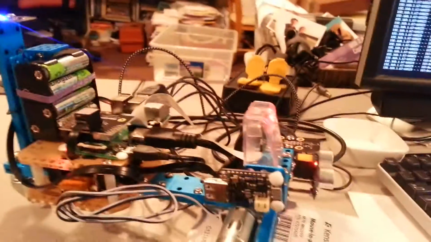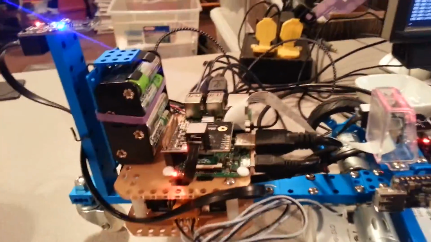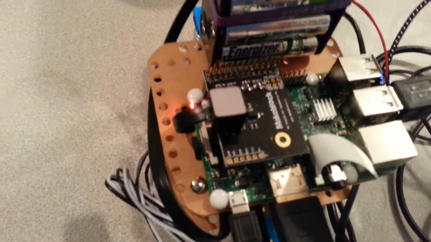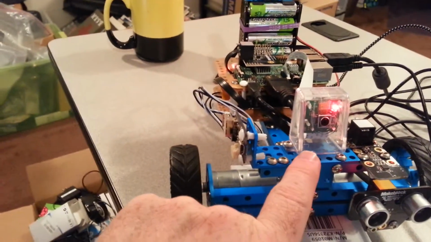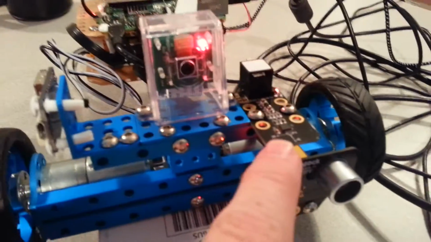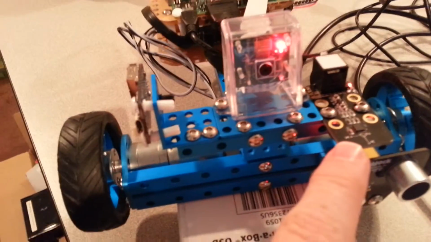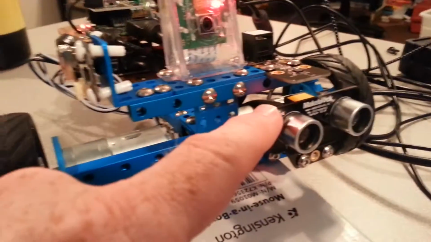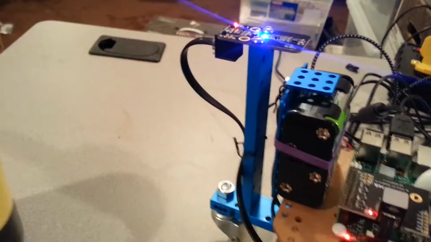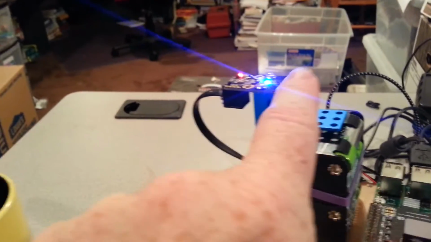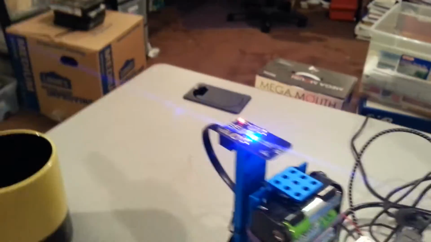Let me give you a little bit of a walkthrough of the hardware. This top section here is the Raspberry Pi, and it's just a standard Pi 2. I have a Raspberry Pi camera. Next to it, I have a 3-axis gyroscope. This right here is an ultrasonic rangefinder. And then as far away as I could get it from all of the motors is this up here, which is a magnetic compass.